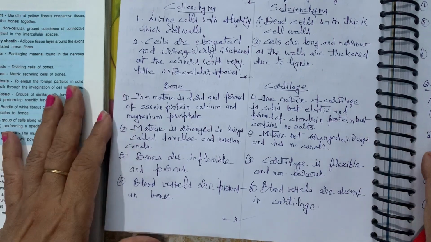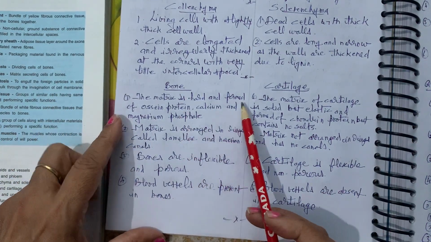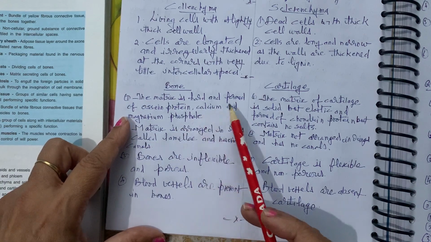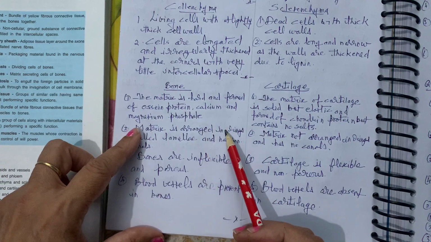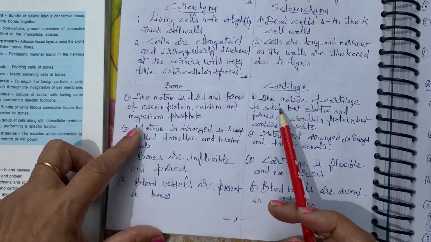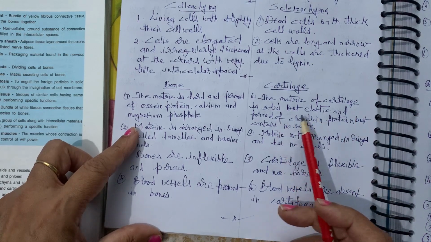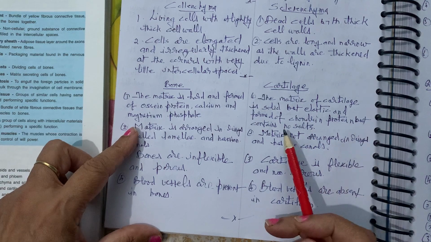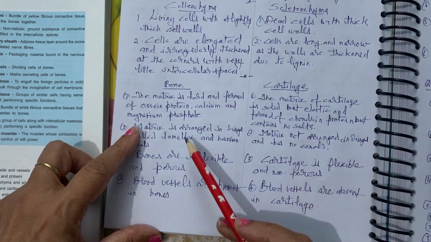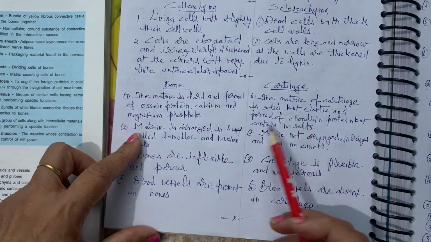Now, what is the difference between bone and cartilage? In bone, the matrix is hard and formed of ossein protein and calcium and magnesium phosphate, whereas the matrix of cartilage is solid but elastic and formed by chondrin protein but contains no salt. Here, calcium and magnesium phosphate salts are present. Here, these salts are absent.